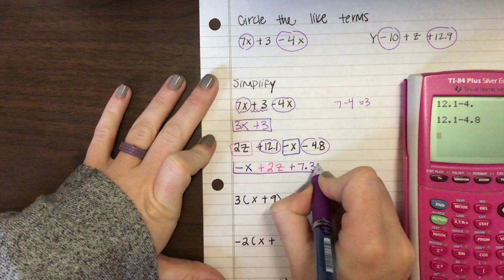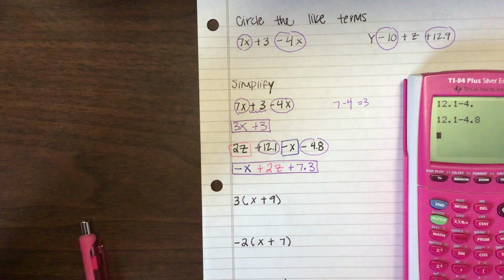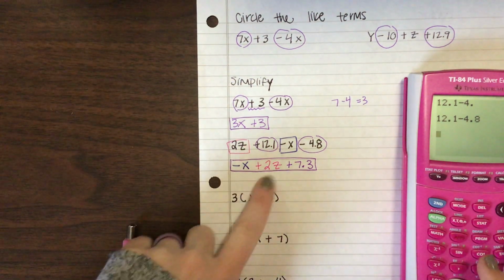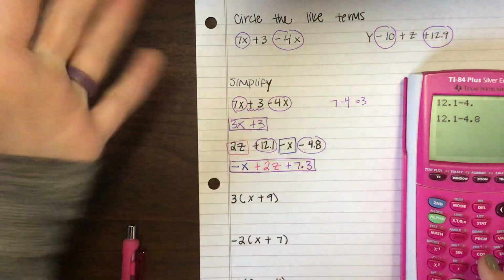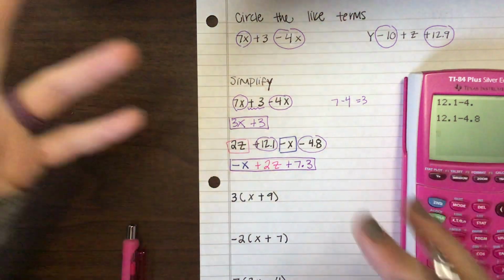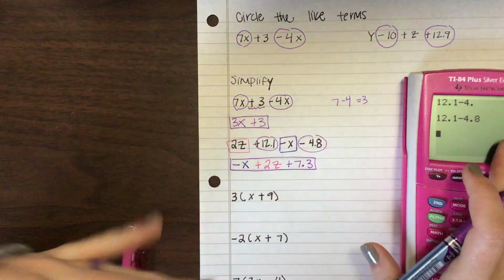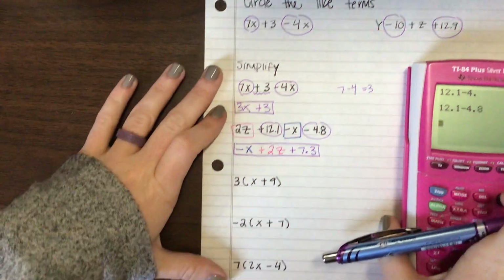Hey, that's kind of pretty. Those colors look nice together. I'm here for it. So we just go in alphabetical order by the variable, and then constants go at the end. You could rearrange it a different way and you get the same thing, but this is just nice to look at, you know?